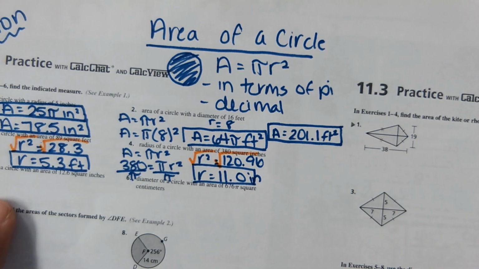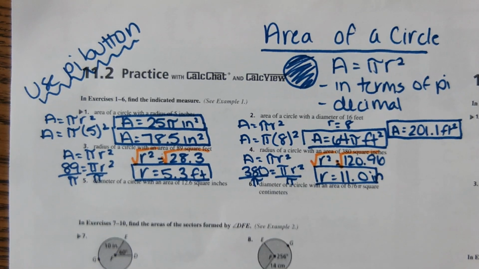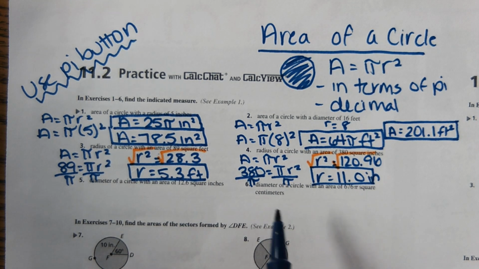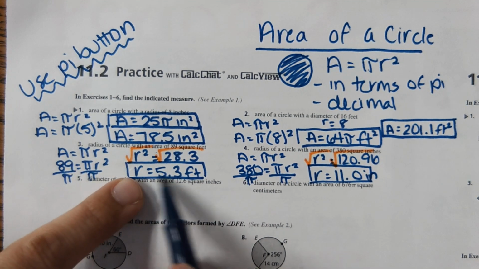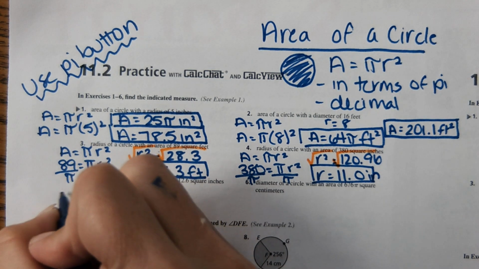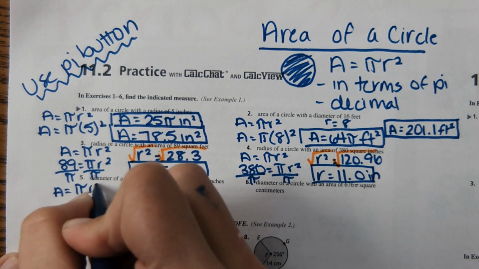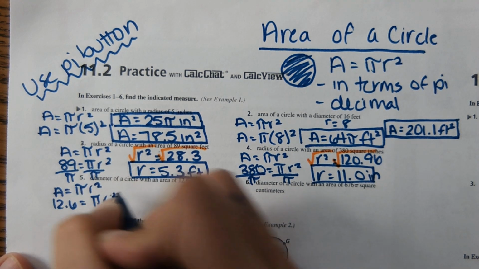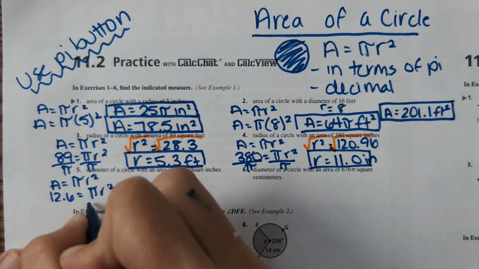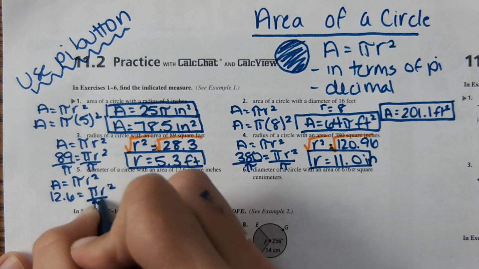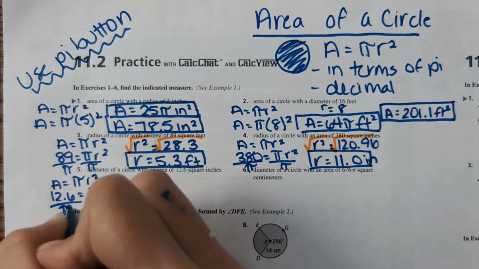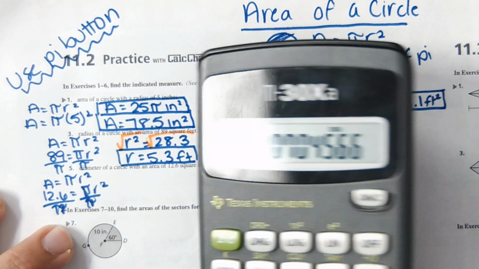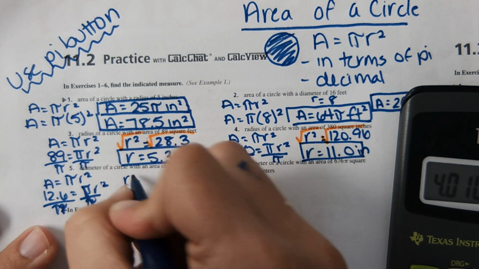Okay, we're going to do number 5. We're not going to do number 6. Number 5, it wants the diameter of a circle with this area. So in the last two, we found radius. So we're going to do those same steps. We're just going to multiply the radius by 2 at the end. So area equals pi r squared. Gave us the area as 12.6. To get r by itself, divide both sides by pi. 12.6 divided by pi equals 4.01.